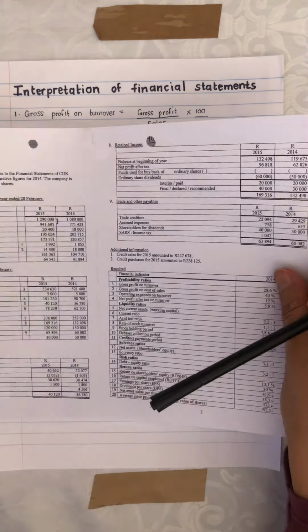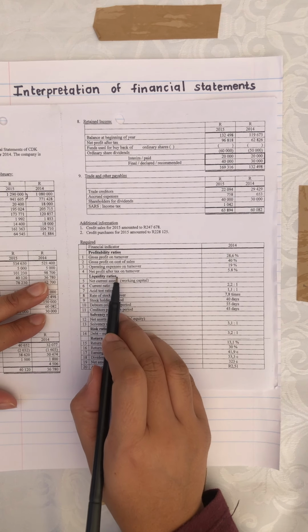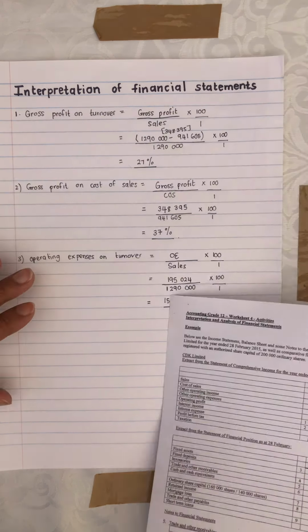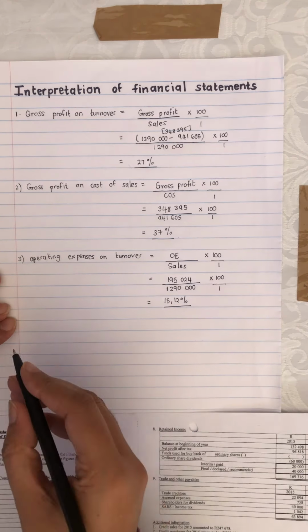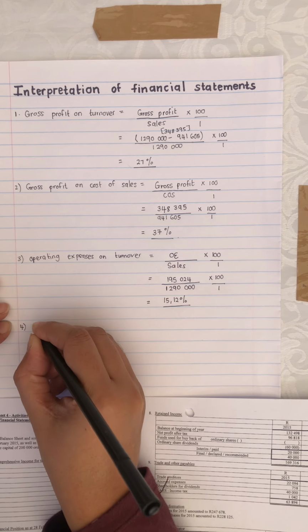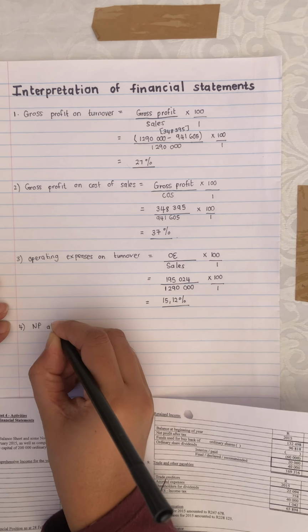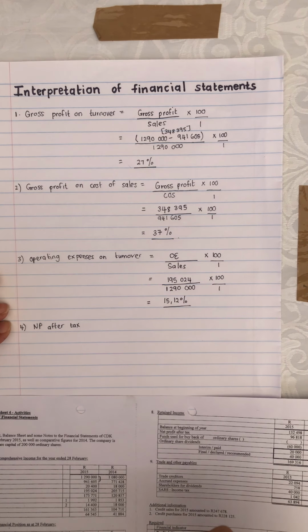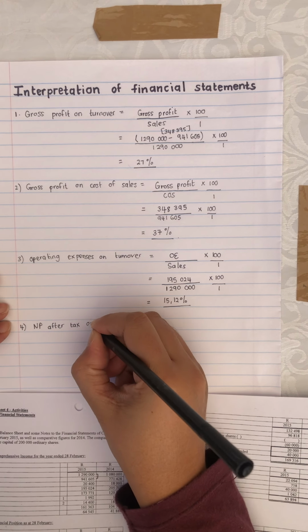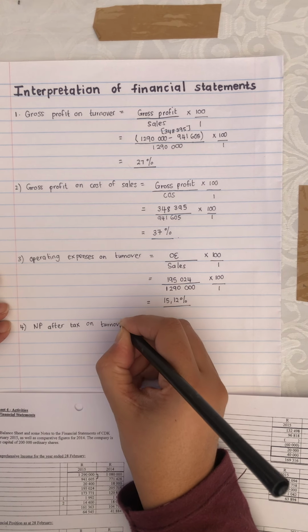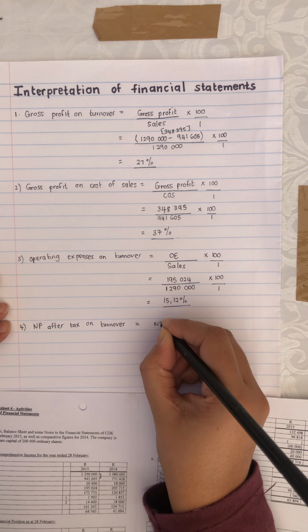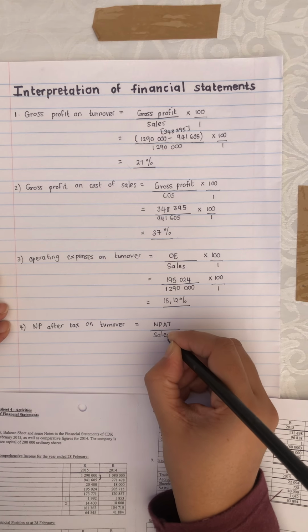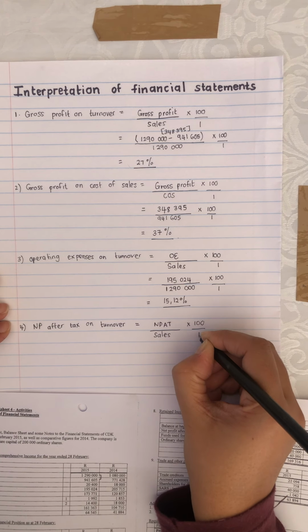Okay, the next one that they're asking us for is our net profit after tax on turnover. Again, all this information will be found in our income statement. So your net profit after tax on turnover, you start with your net profit after tax over turnover, which is sales, times that by 100 over 1.